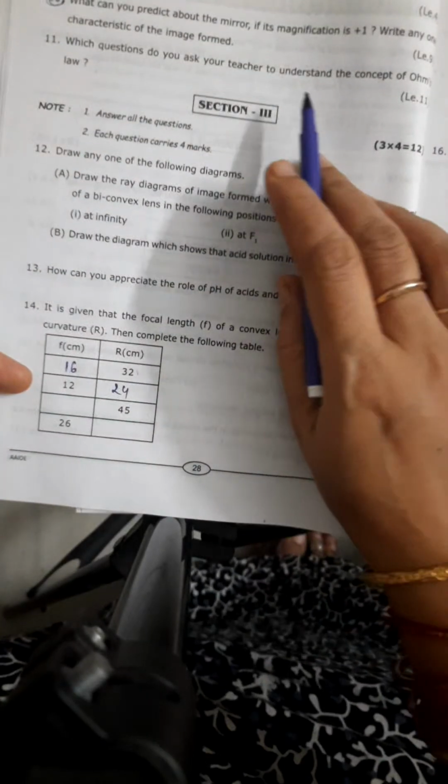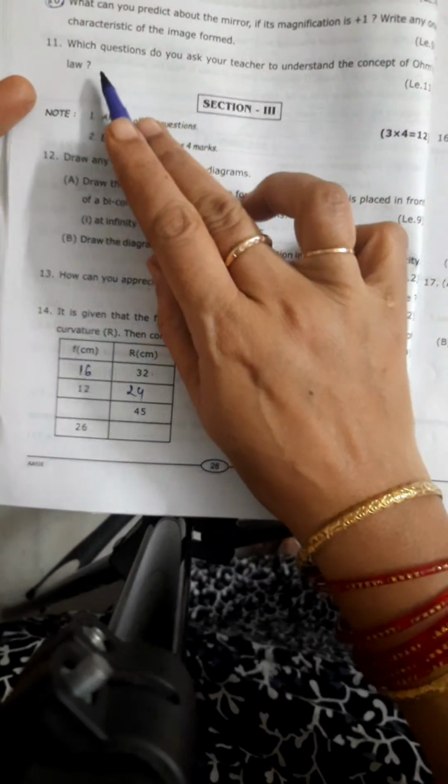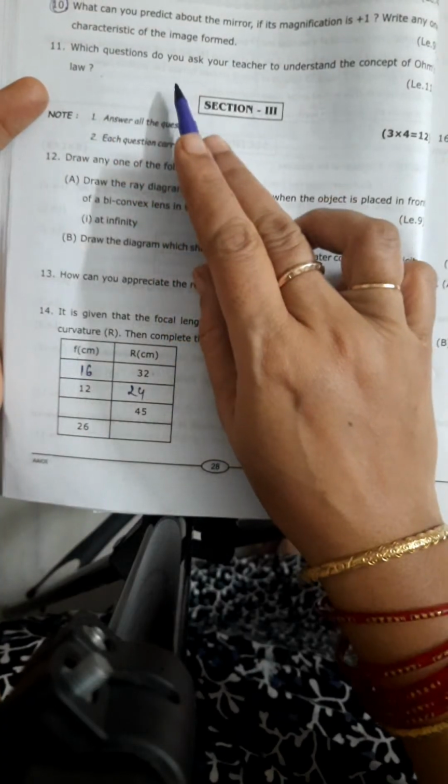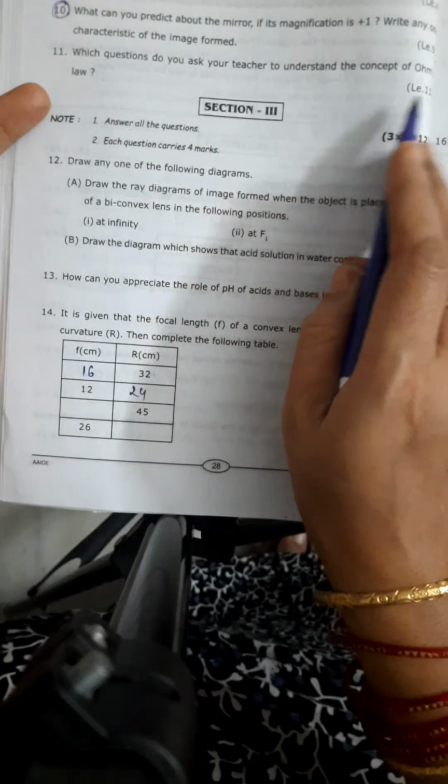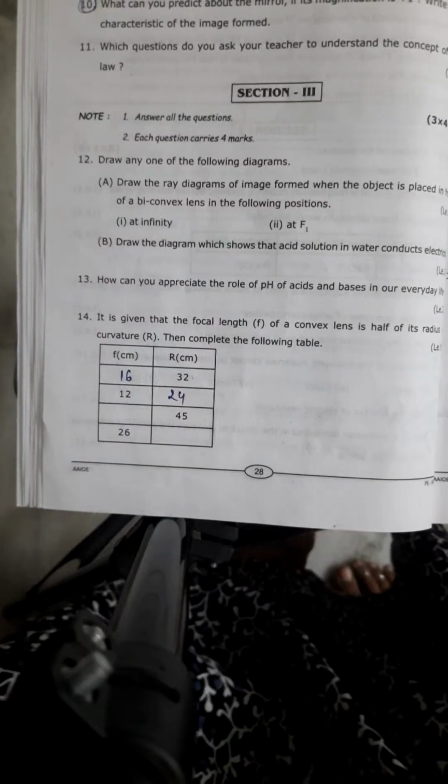Already we did what do you mean by magnification is +1. Now the next question. Which question do you ask your teacher to understand the concept of Ohm's law? Okay, your teacher is sitting with you. You can ask which question you want to ask your teacher about Ohm's law. Make a question. What does the graph of Ohm's law look like? You can make questions in that way.